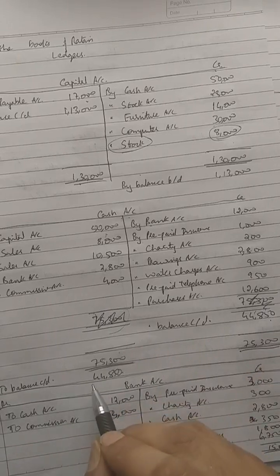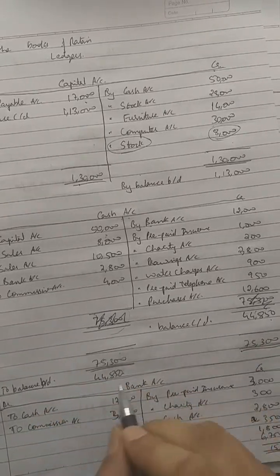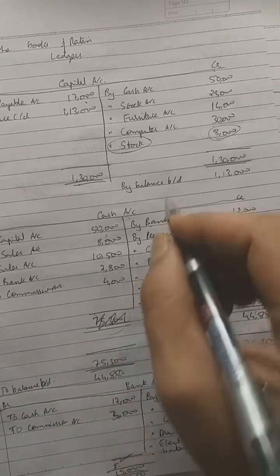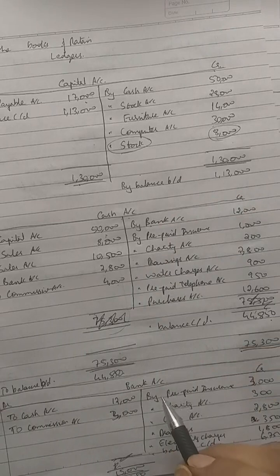That one, to balance carried, oh god, it is brought down. To balance brought down 44,850. Here your cash ledger ends. Then come to bank account, repeat after me. Now what has happened? There is no bank account in the capital, so the first one is bank account opening.